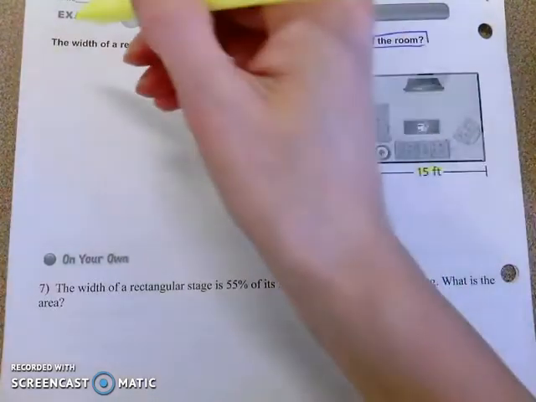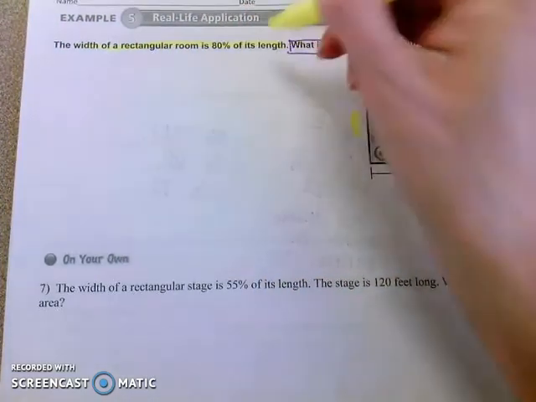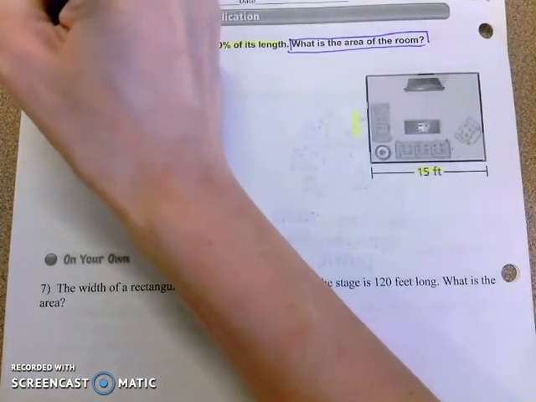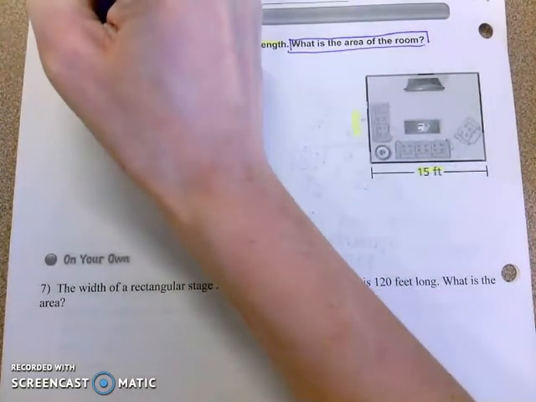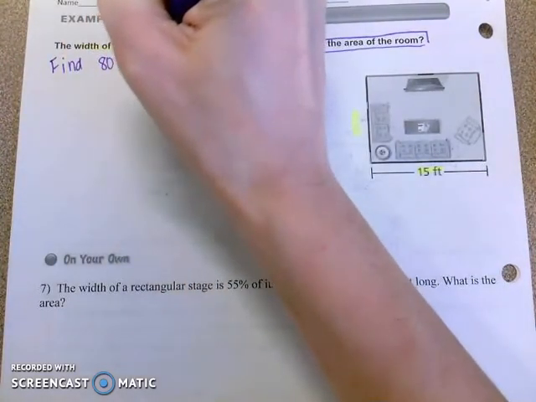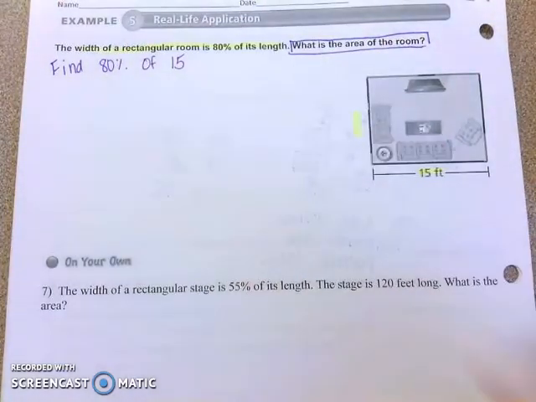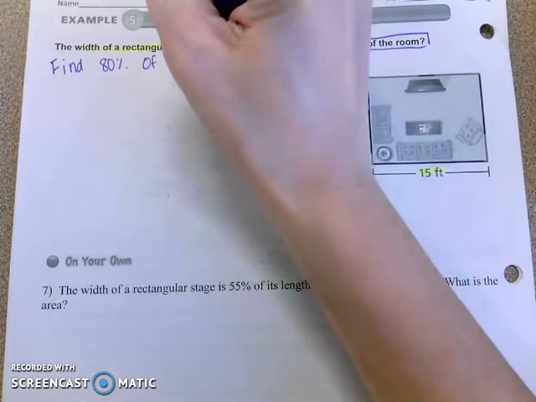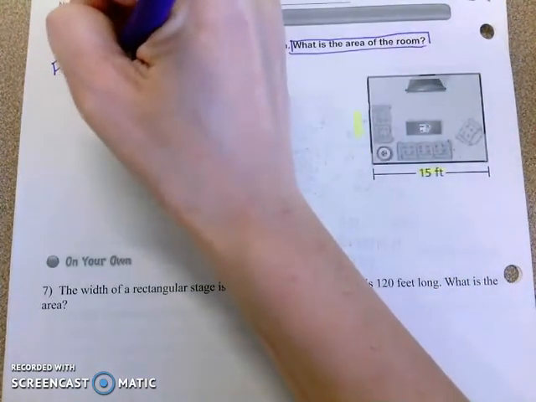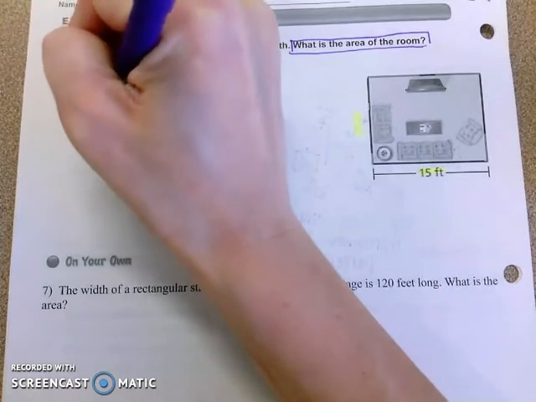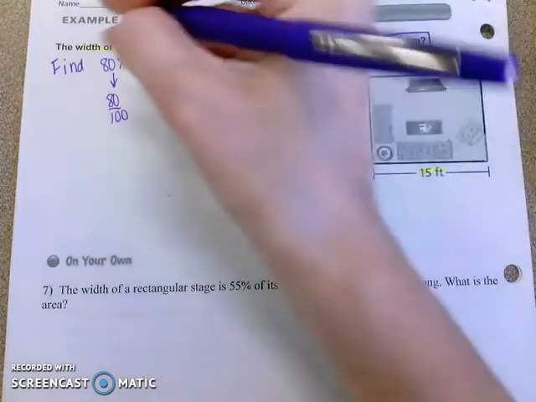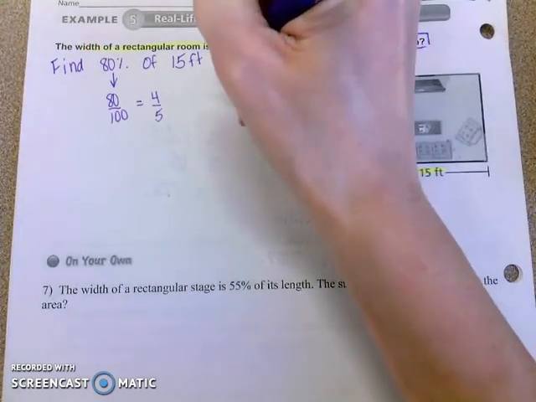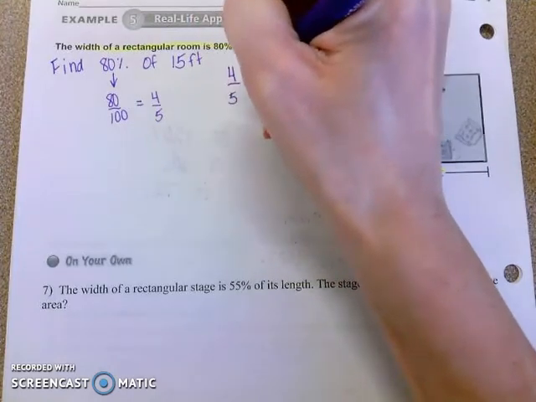So what we do know is that the width is 80% of its length. So what we need to do is find 80% of that length, and the length is 15 feet. So here's our first step. Find 80% of 15. First thing I'm going to do is change my 80% to a fraction. So that 80% becomes 80 over 100. I can divide those both by 20, so that becomes 4/5. So now I'm going to find 4/5 of 15.